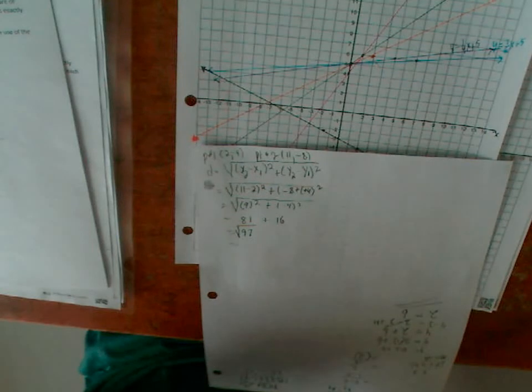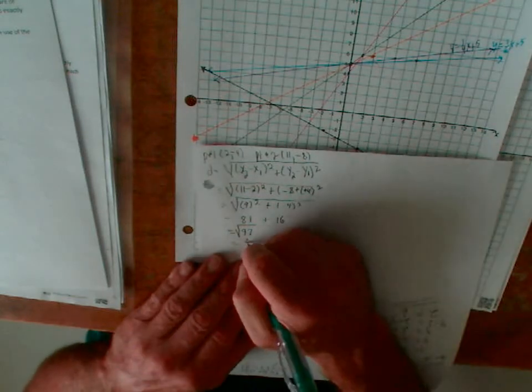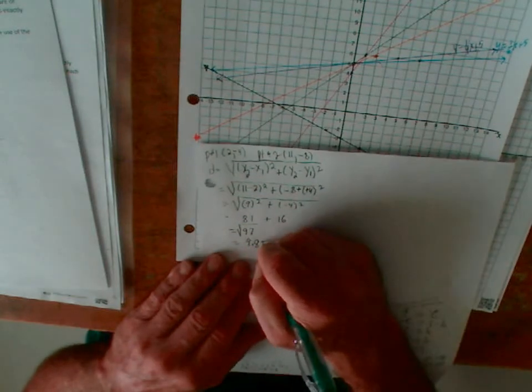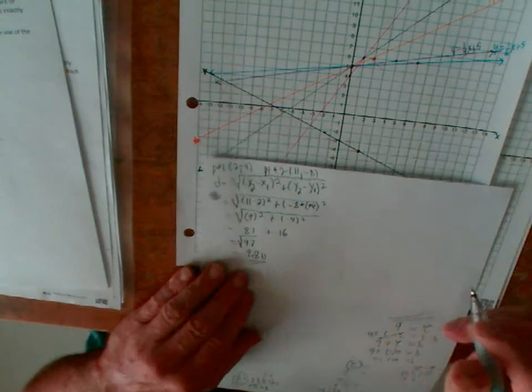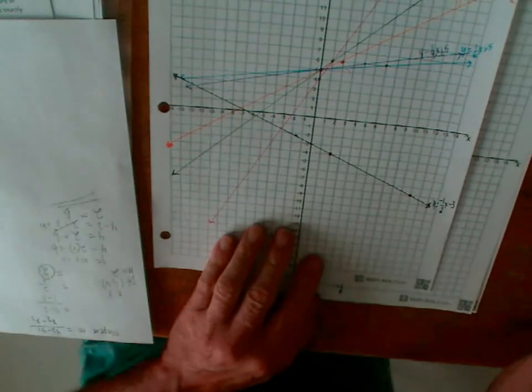Maybe that's what it is. I think I got it. So the square root of 97. 9.8 is fine. Units. So the distance between there and there is 9.8.